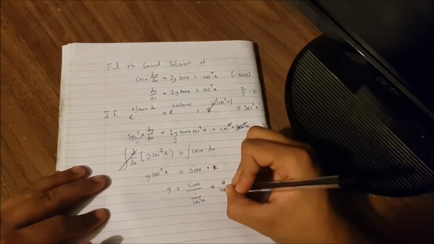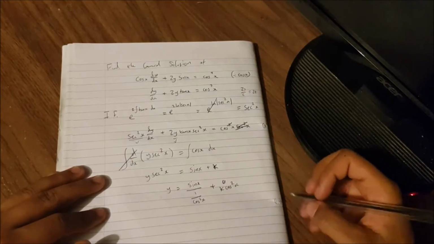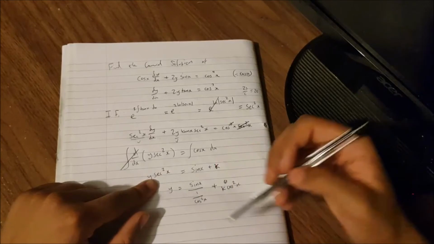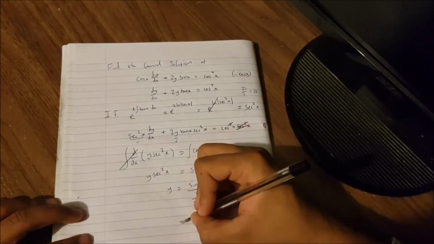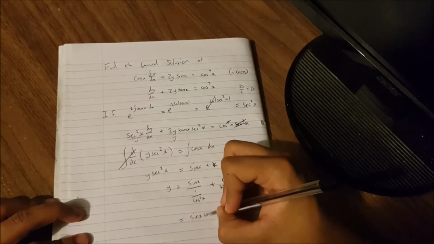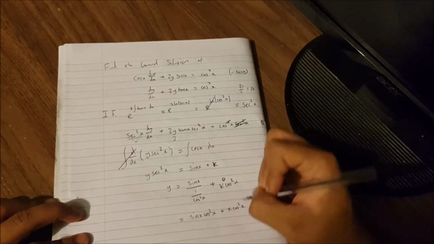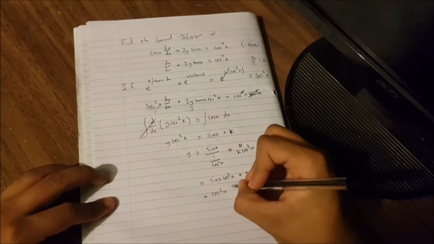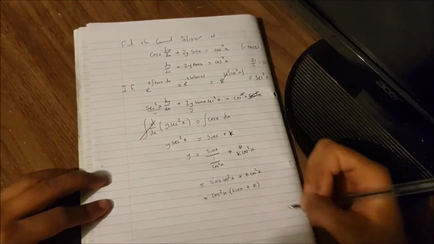I'm going to call this k. So k cos squared x. That's what we're going to be doing. 1 over cos squared is equal to sec squared, just a reminder. And then just rearrange so you end up with sine x cos squared x plus k cos squared x. And if you really want to, you can factorize this: y equals cos squared x times sine x plus k.